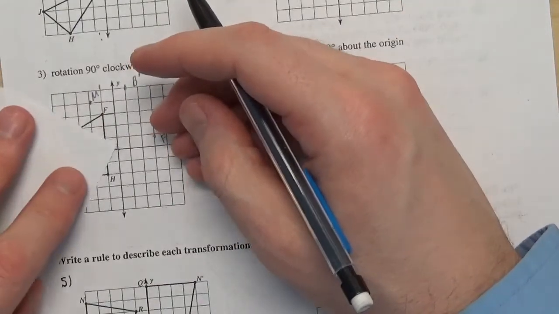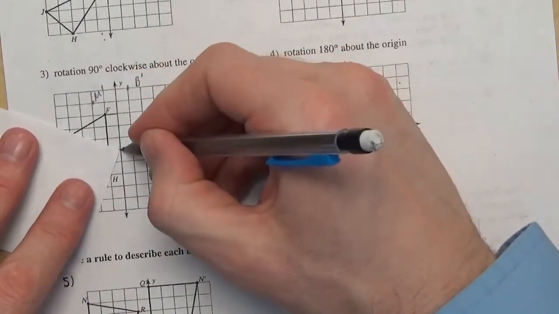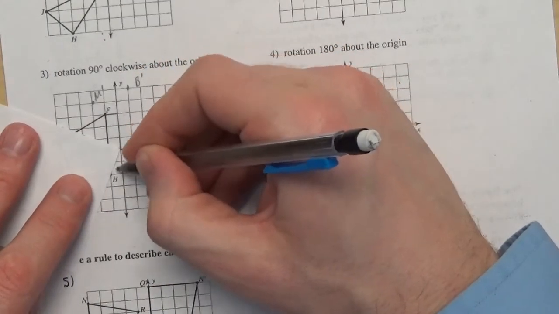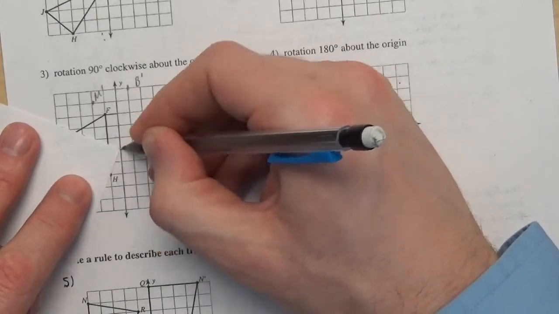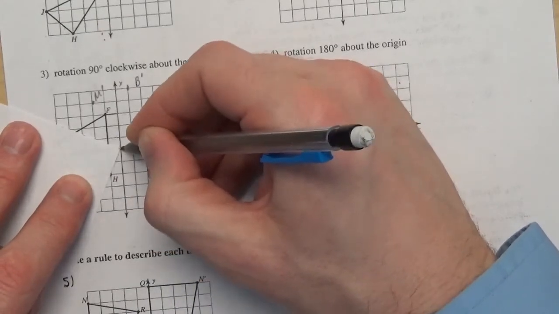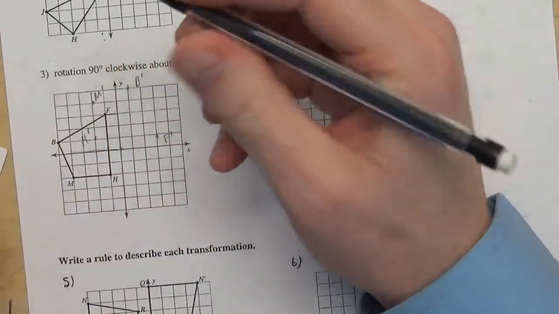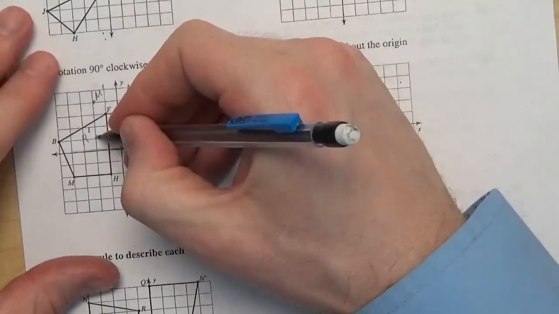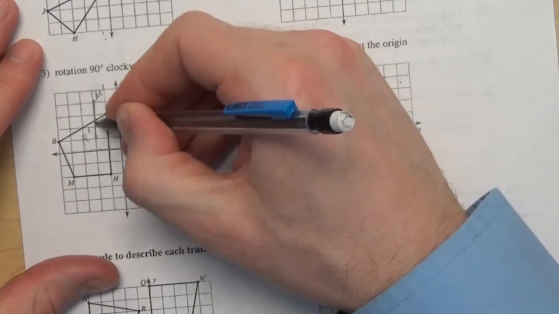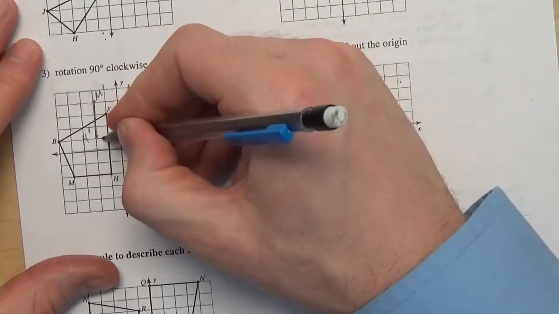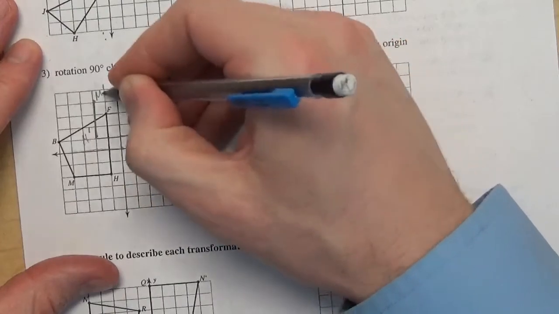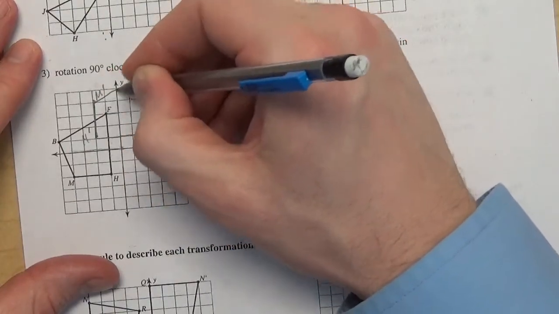And then we'll get H right here. Rotate that. Point at the corner right there, and line up with H. It's just 1, 2 away. So 1, 2 right there. That's going to be H prime. Now when we're done, we want to make sure that this looks right too. But let's go ahead and connect these. So we got this. A rotation does not change the size or shape. So it should be the same size and shape, just turned.